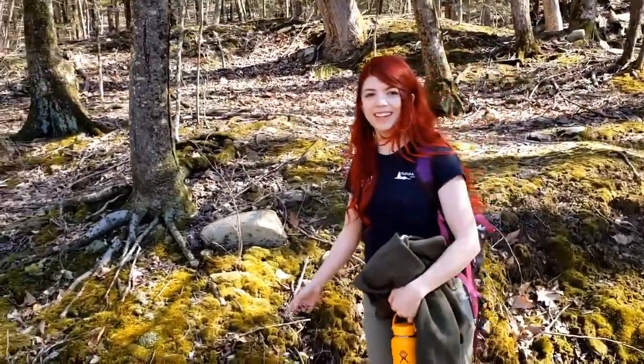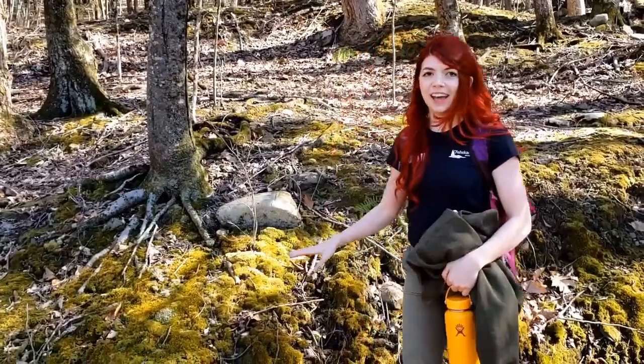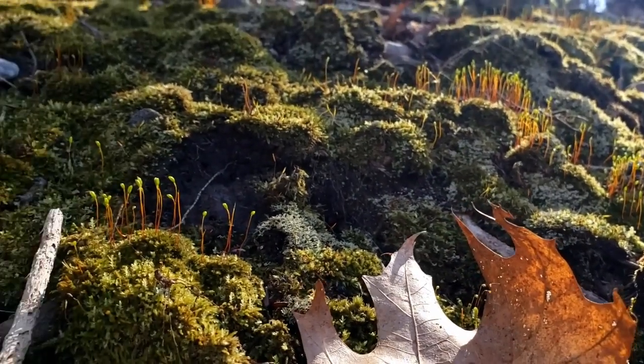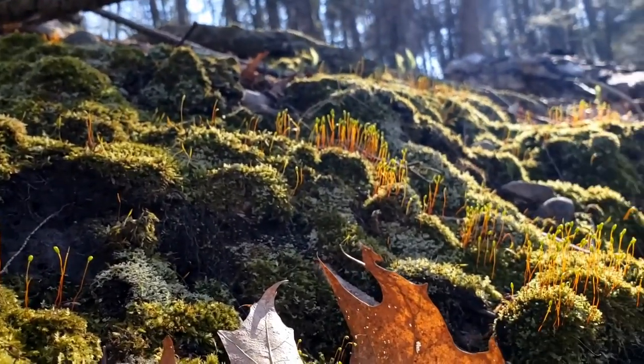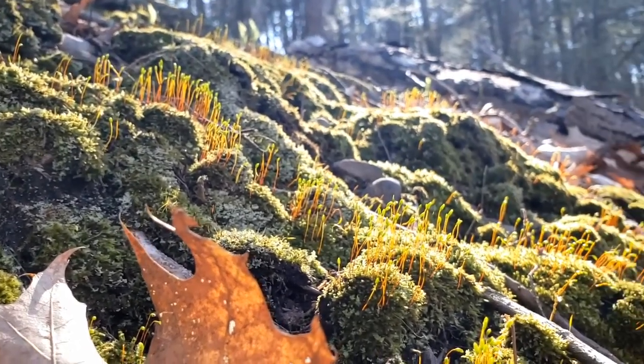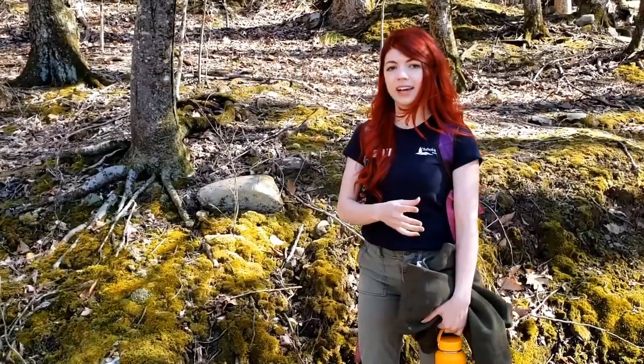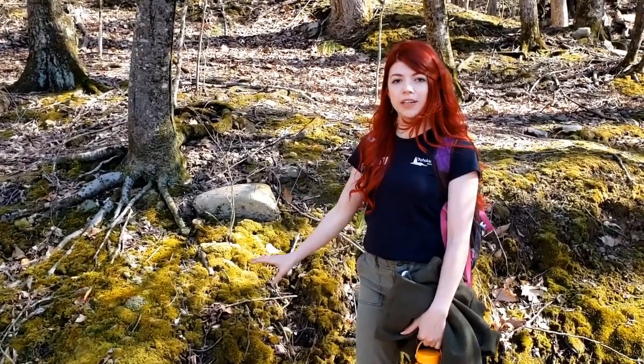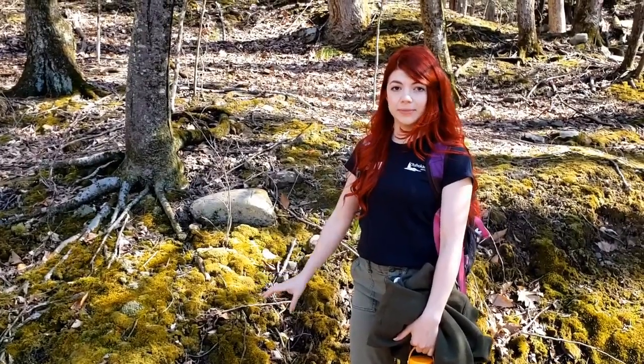Cool, what we have right here is some moss, and as we hike further into this coniferous forest, the amount of moss that we're seeing is exponentially rising, and that's because the water coming down on this hillside and the rocks being exposed creates a perfect habitat for these water-loving organisms.